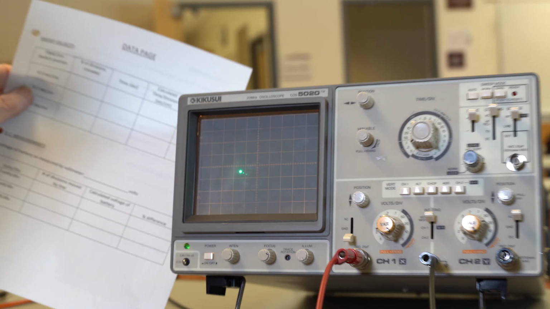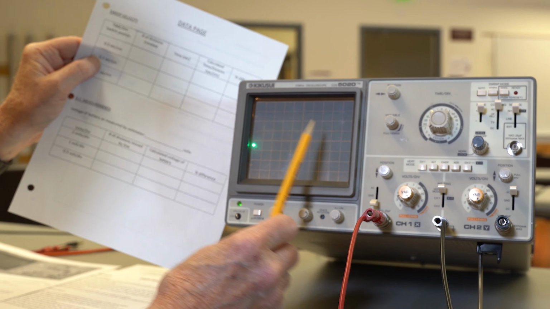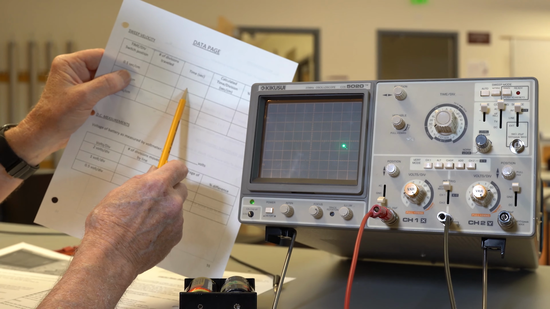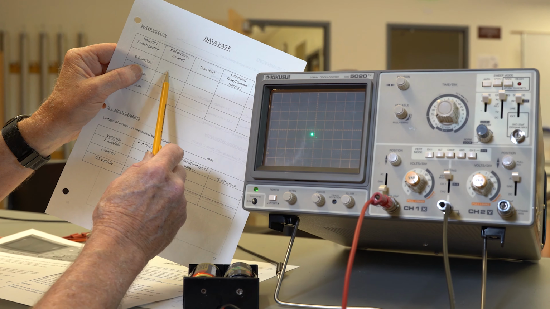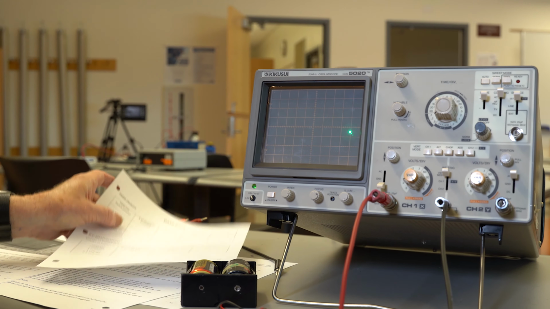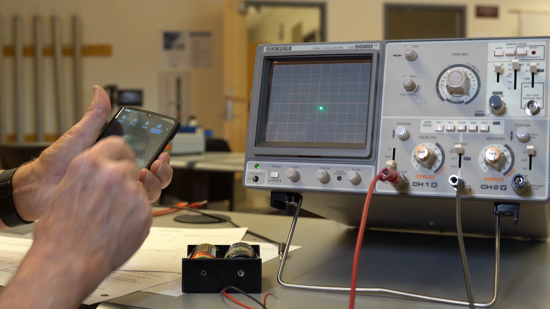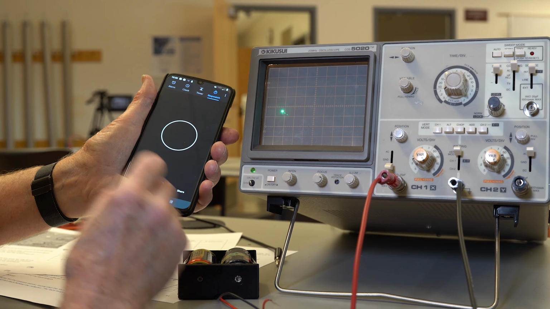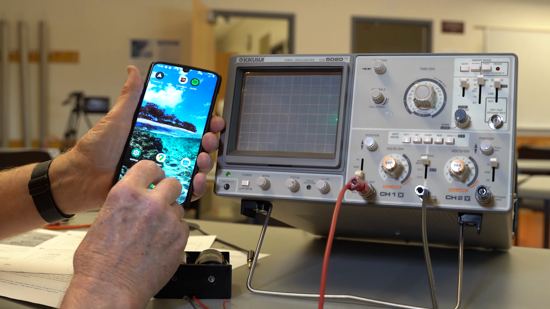What we're going to do is actually time how long it takes to cross 10 divisions. We're going to write that down on your data page, 10 divisions and the time. Then we're going to calculate the time per division by dividing the time by the number of divisions. So let's actually do that. What I'm going to do is time how long it takes for the little bright dot to go 10 divisions. I'm going to catch it just as it starts.